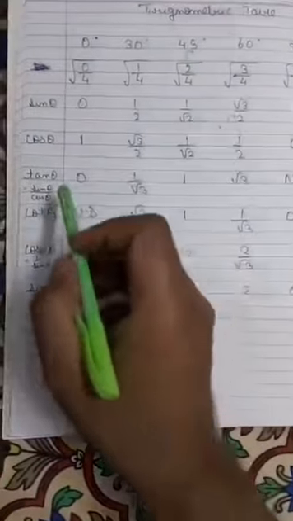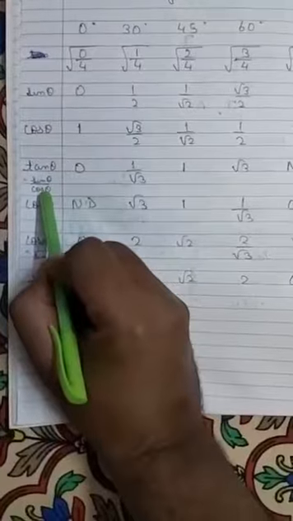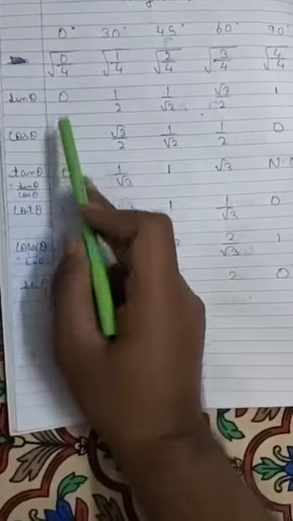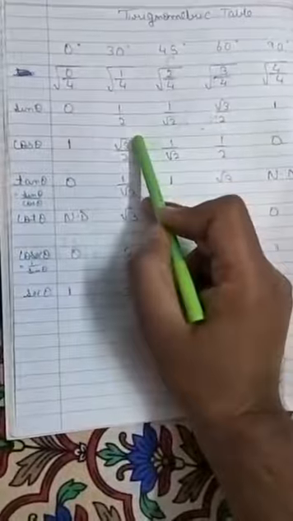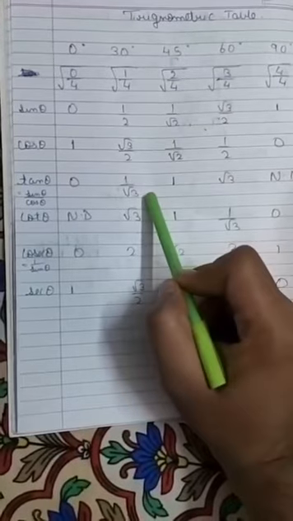Next is tan theta. If you see, we had seen a formula. Tan theta is sine theta upon cos theta. Therefore, tan 0 becomes 0. You will solve for sine theta upon cos theta. 0 upon 1, 0. 1 upon 2 whole upon root 3 upon 2, the 2 will be cancelled. Answer will be 1 upon root 3.